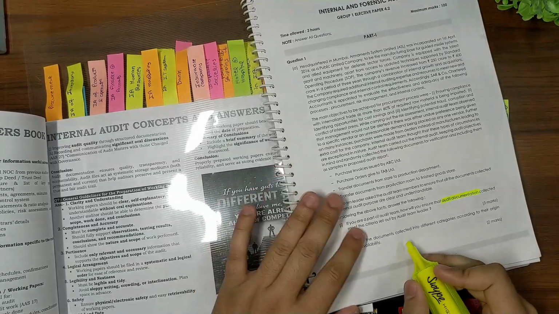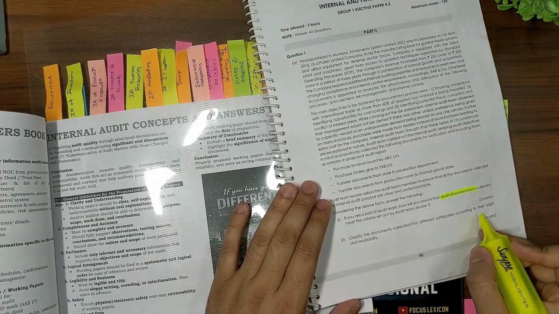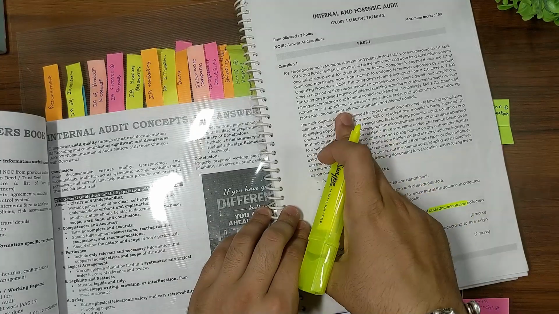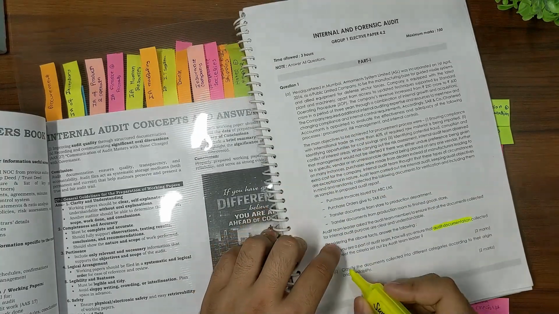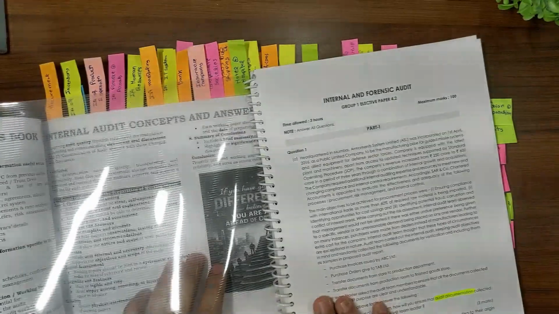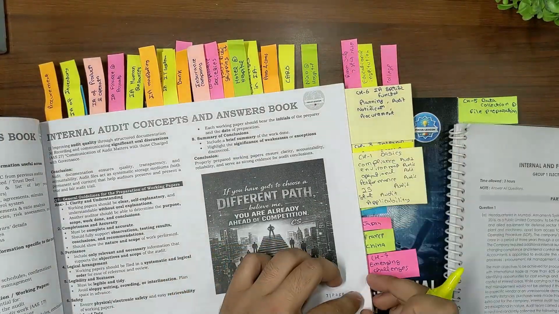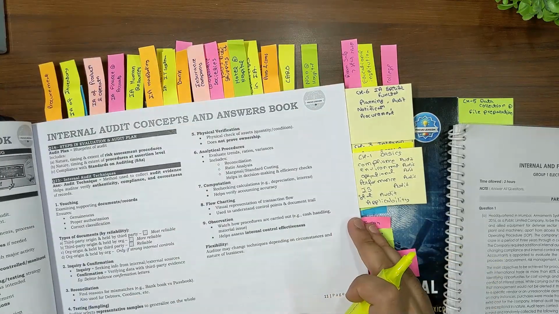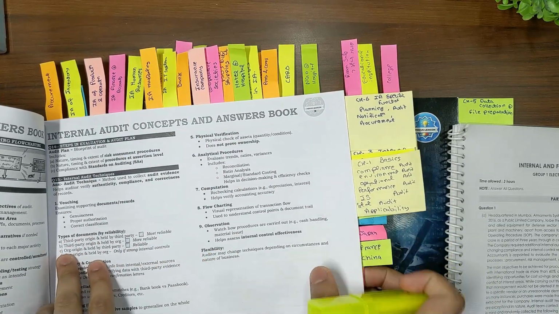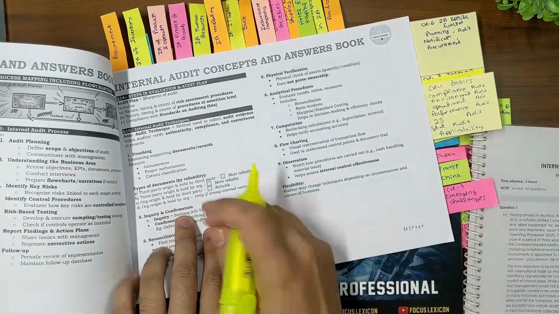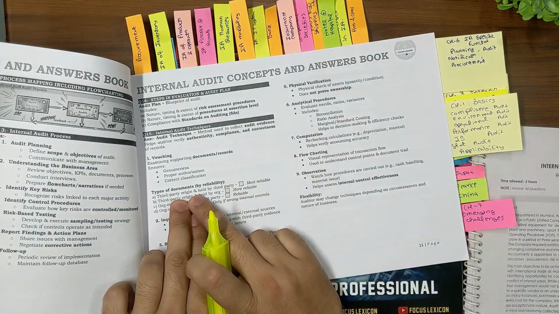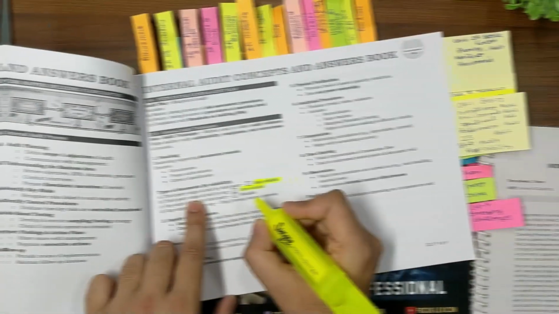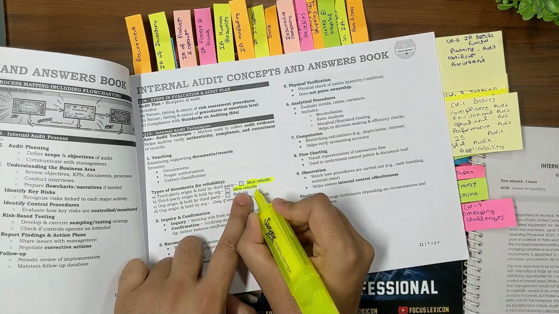The next question is, classify the documents collected into different categories according to their origin and availability. Now we will have to study the facts of the case. They are asking for classification of documents collected. For classifying the documents, this is also in this chapter only. If a document is originated by a third party and held by the third party, then it is most reliable. When it is originated by the third party and held by the organization, then it is more reliable.